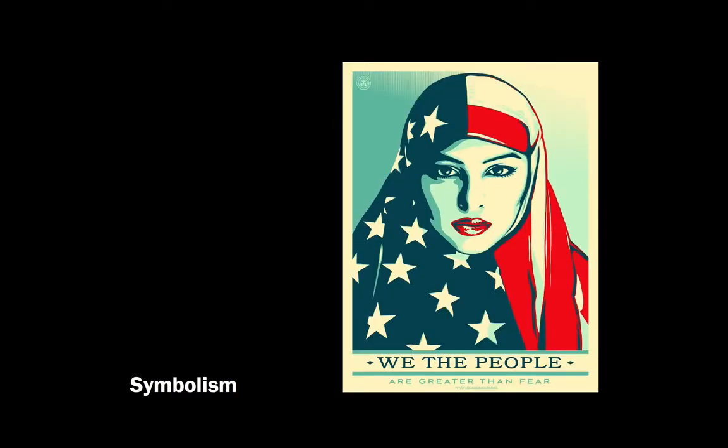Here you have this idea of "we the people are greater than fear," and this is Shepard Fairey. I'm sure many of you know of his work, and this image here, particularly after September 11th. The fear mongering that was going on towards anyone that was particularly Muslim or Arabic, or not even that, but anyone that didn't seem to fit the bill of a typical American.